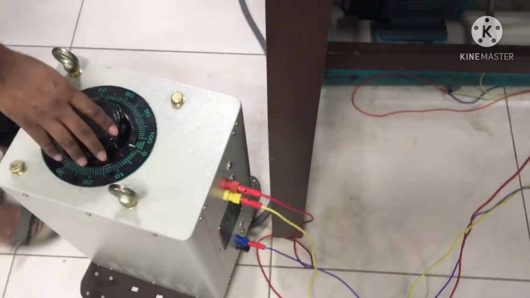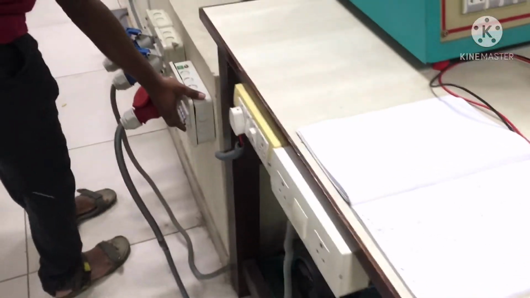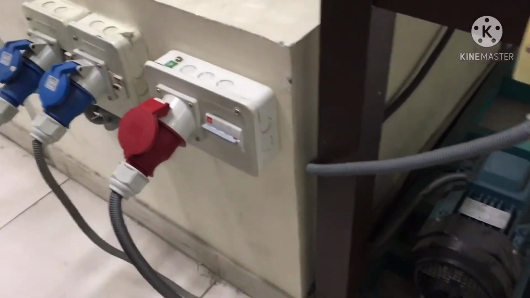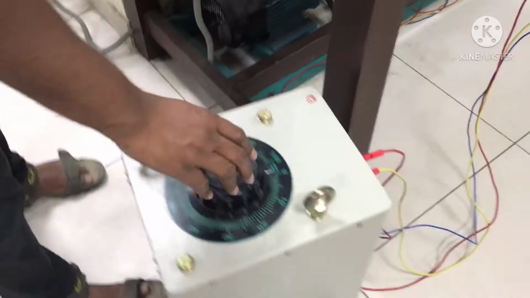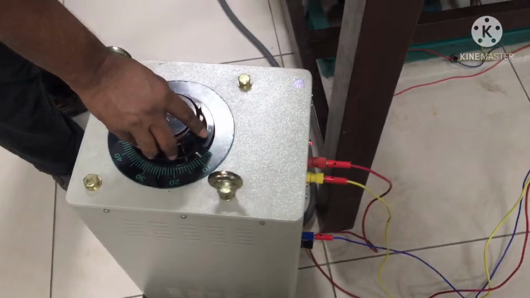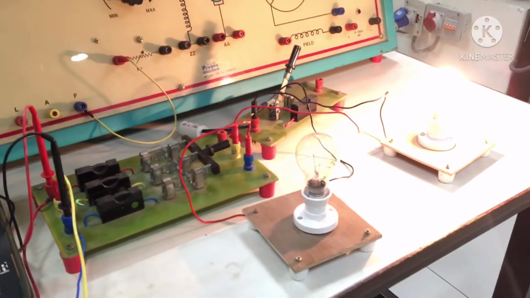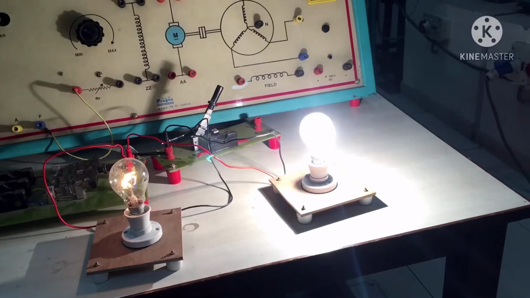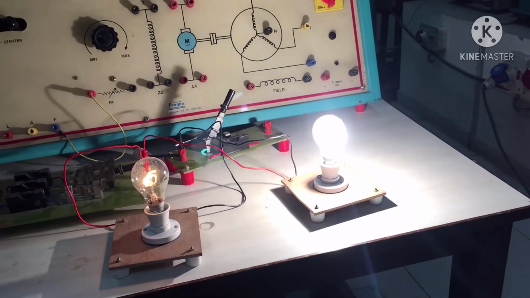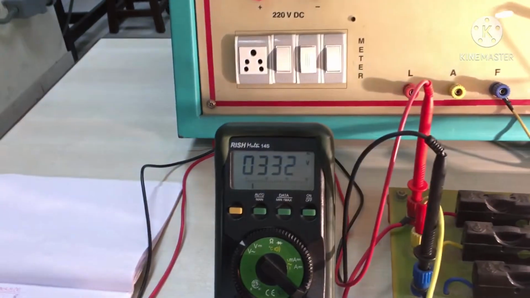Now we are going to switch on the MCB, and then we are going to give the 3-phase auto transformer output to some value. Now we have applied the 334 line voltage.